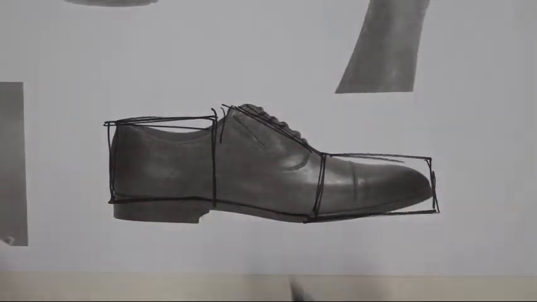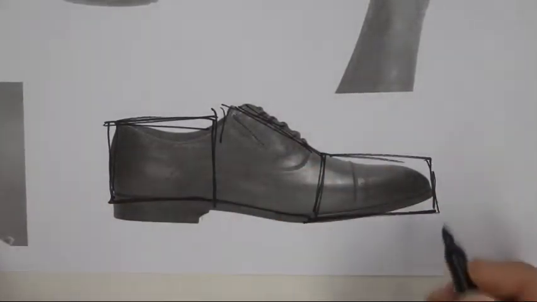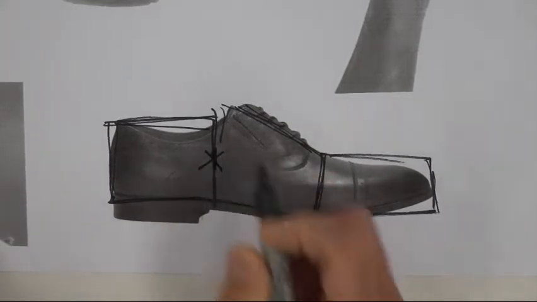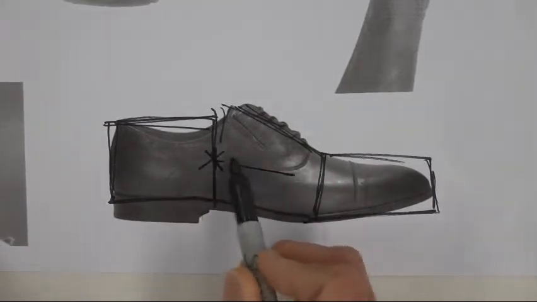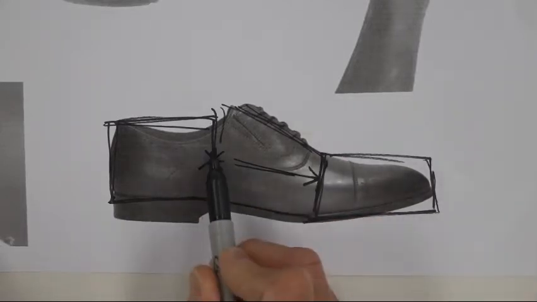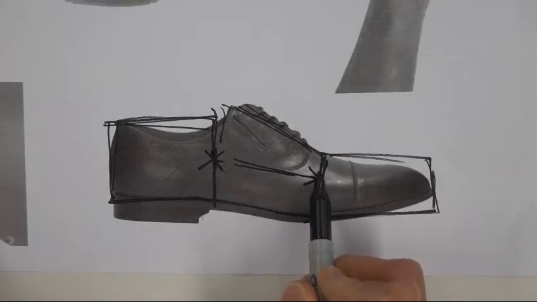What we mean with proportions is the distance, say, from this point here, this edge, to, say, this edge, which is from one side of this shape to the other shape.